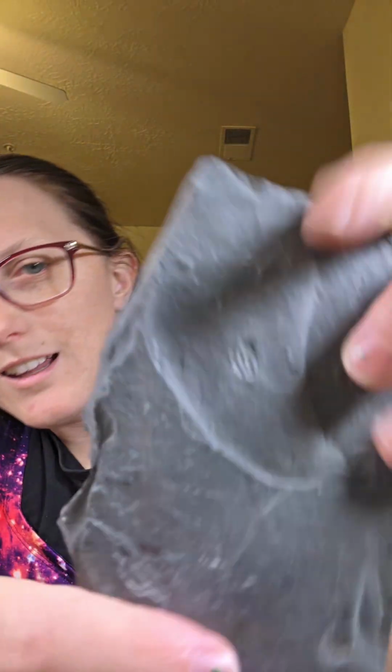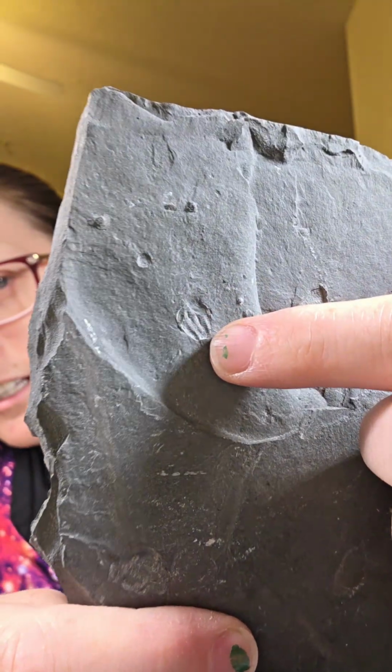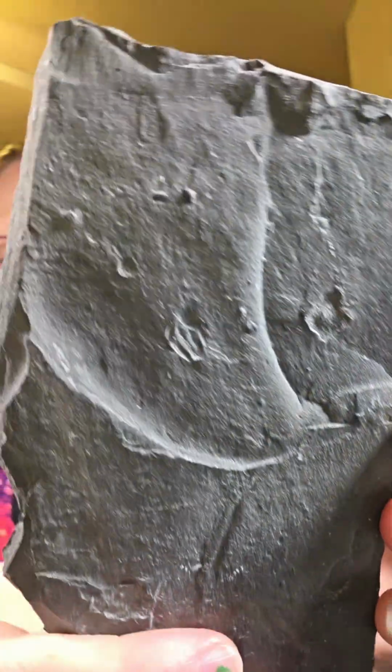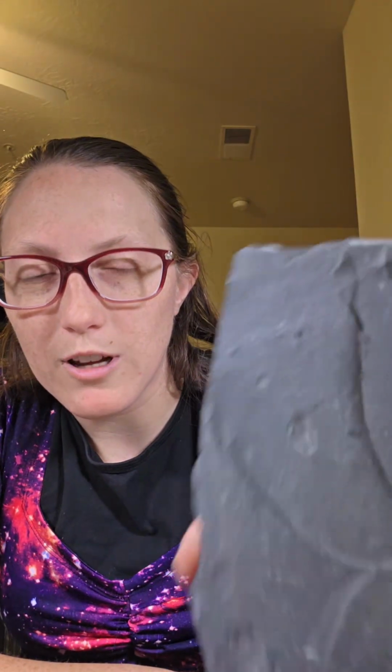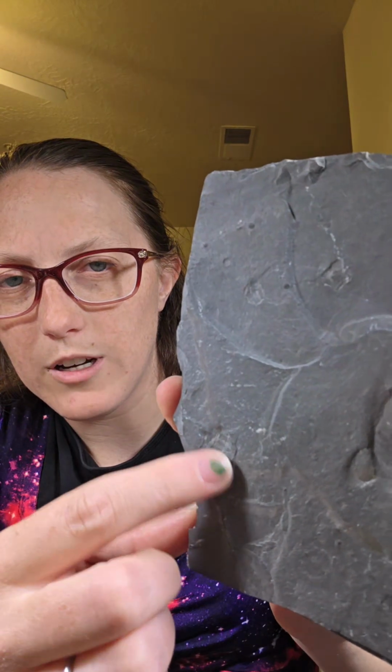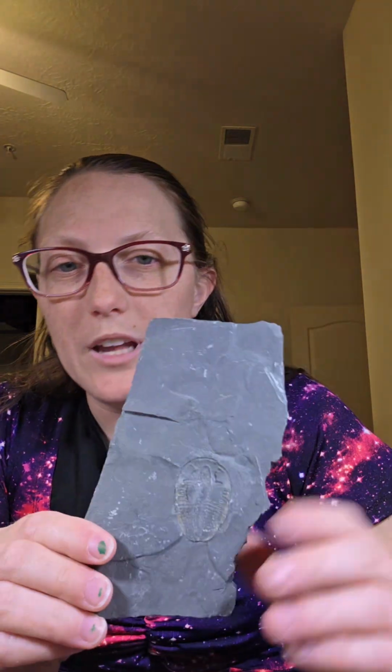If I flip it to the back side, you'll actually be able to see there's an itty bitty one. And it's harder to tell, but some of these smaller ones are actually a different type of trilobite. Pieces of those. There's another Elrathia right here. But yeah, so high concentration of trilobites that are well preserved.